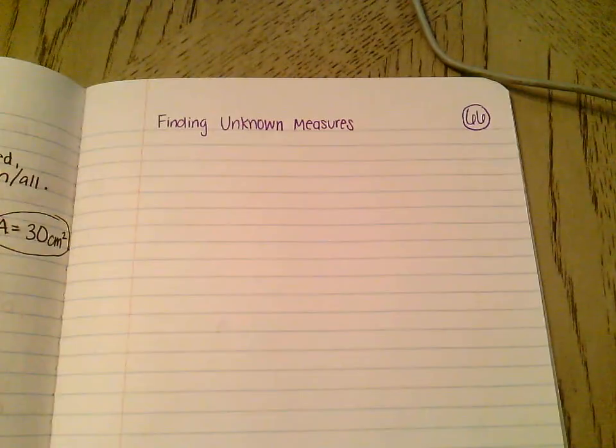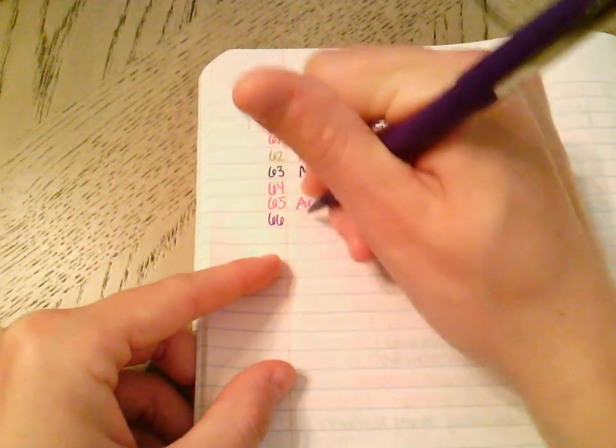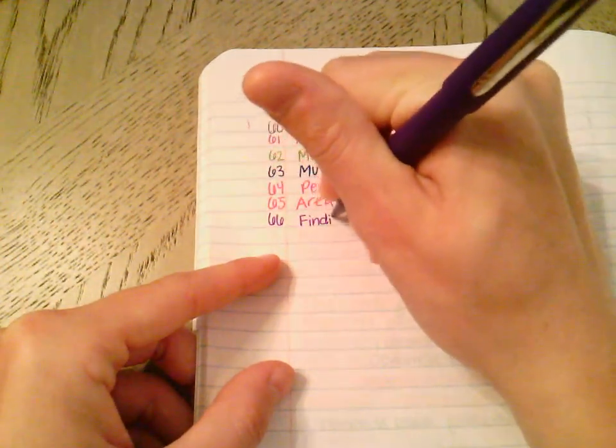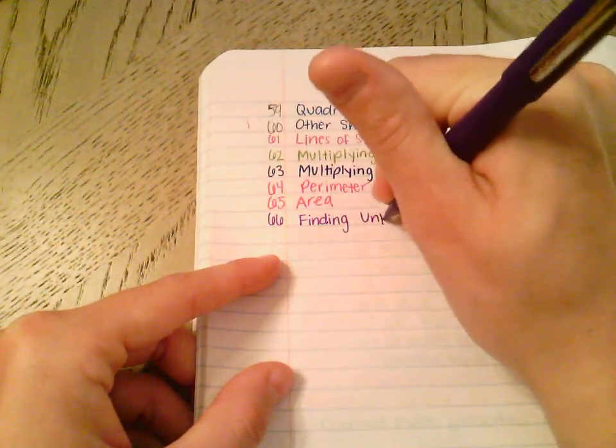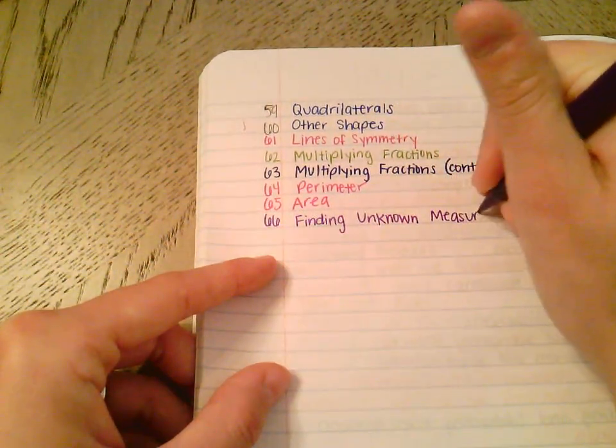Okay, you're going to title this page Finding Unknown Measures. When I say unknown measures, this is unknown measures with area and perimeter, okay? So I'm going to go ahead and put that in my index as well. So page 66, finding unknown measures. Okay.